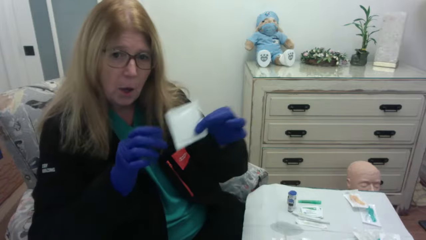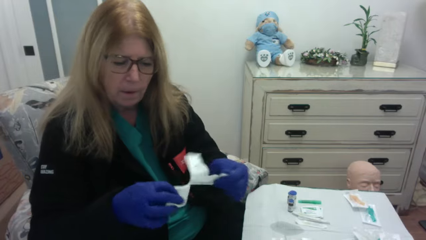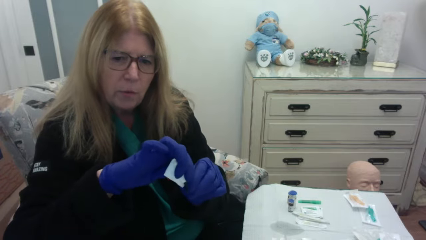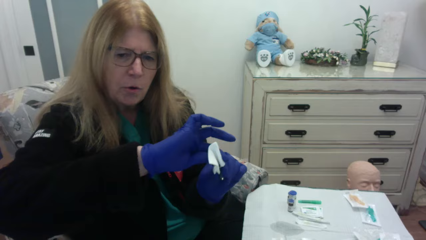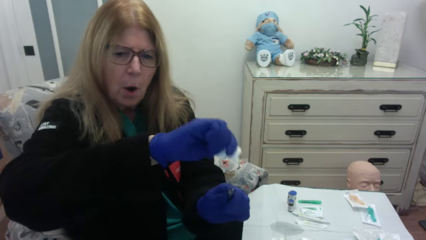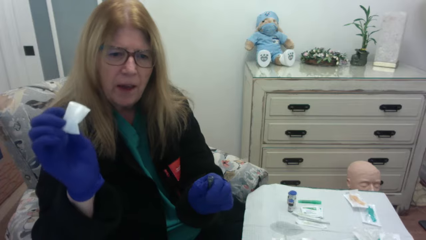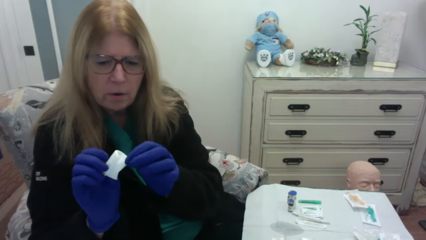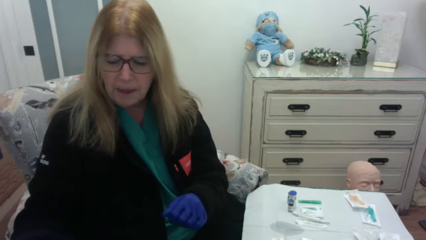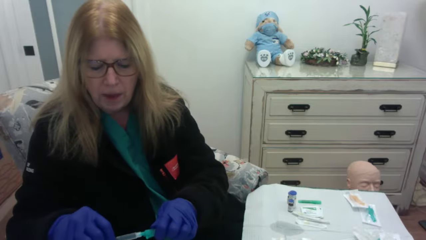I'm going to take a gauze pad. I'm going to wrap that around the top, and again, I'm using my thumb to push forward away from me. And then this ampule top, which is here in my gauze, this ampule top is going to go into the sharps container, and once again, I'm going to draw that medication up out of the ampule.